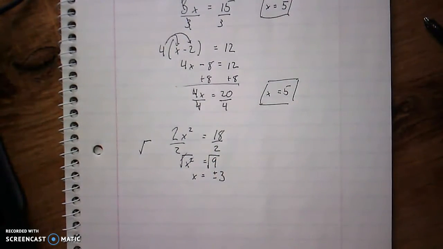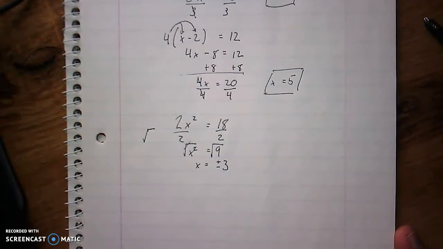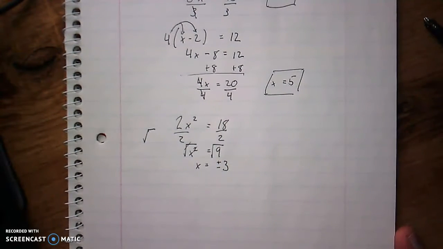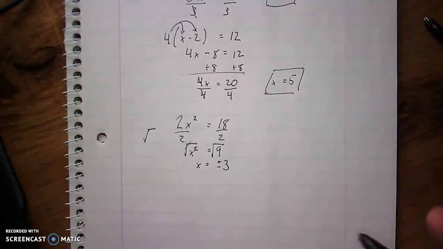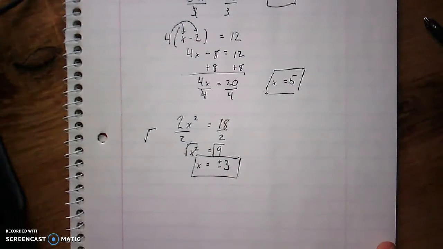Now, how do you know which answer is the correct one? Well, we'll get to that in a little bit more detail when we do some specific examples. But to answer the question simply, it's whatever works in the situation that you're looking at. That'll make more sense when we are analyzing it. So the general solution in this situation is x is equal to plus or minus 3.